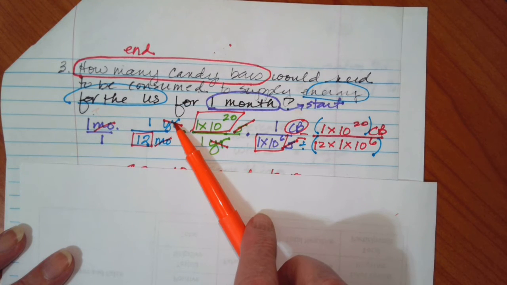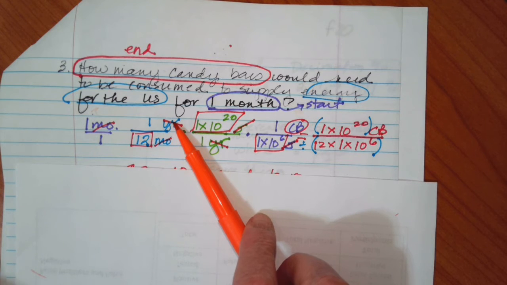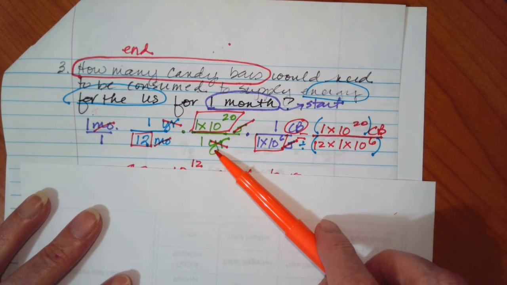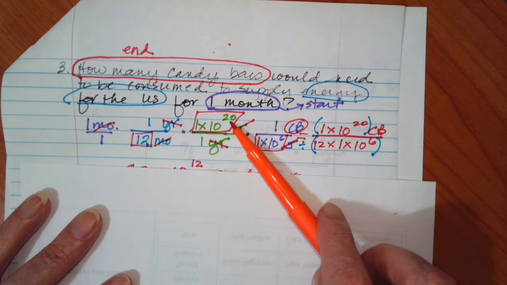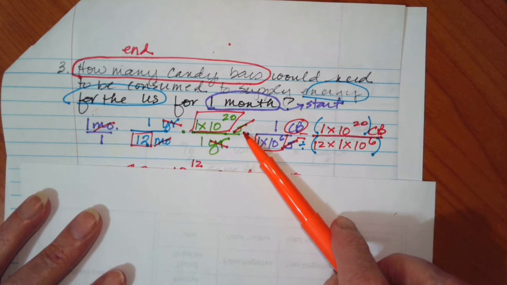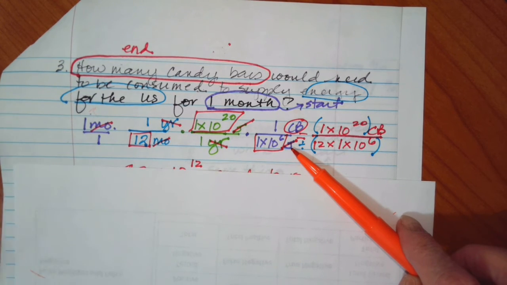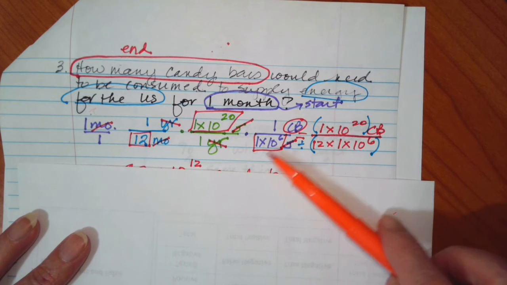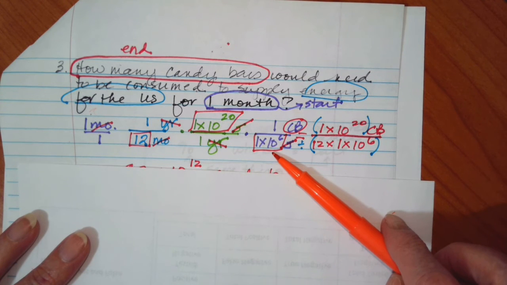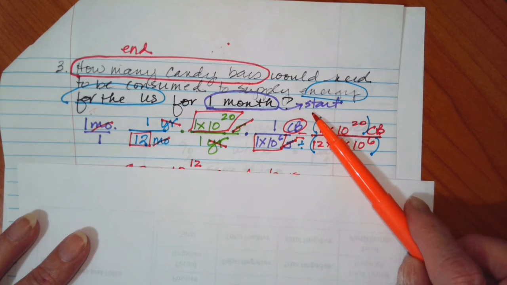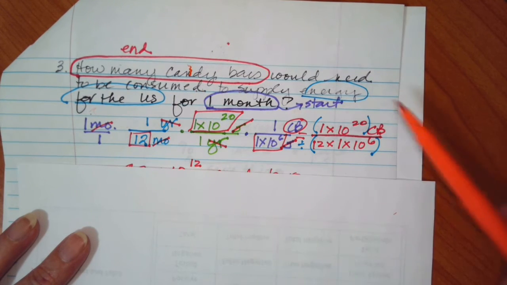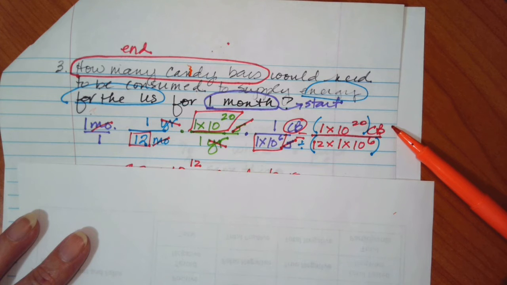Now I'm going to get rid of that year and get into the energy. So I'm going to use the energy consumed for the U.S. in 1 year. So 1 year is equivalent to 1 times 10 to the 20th joules. Okay. Then I need to get rid of my joules, so I have to look at the conversion for the candy bar. 1 candy bar is 1 times 10 to the 6 joules of energy. And this is good because now everything cancels out, and what I want to end up with is candy bars. So candy bars goes at the end.